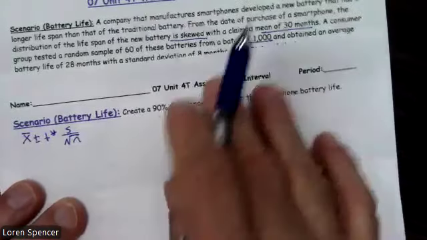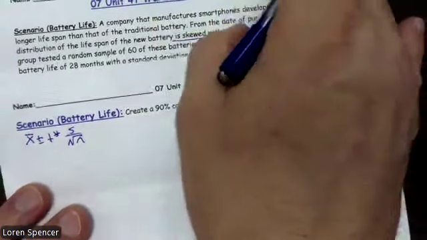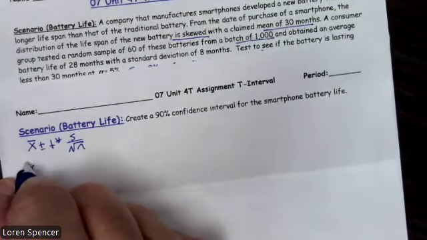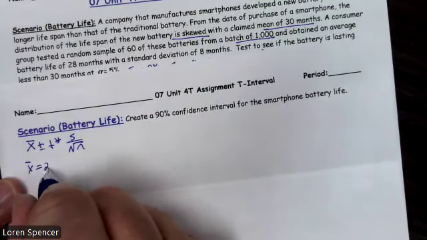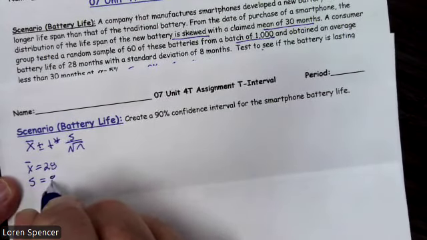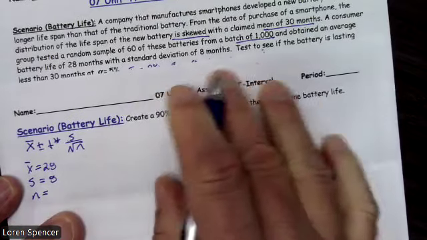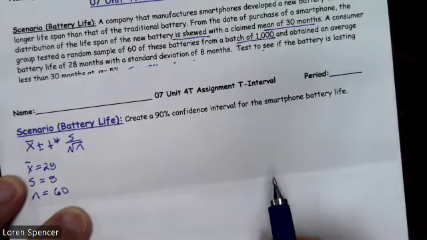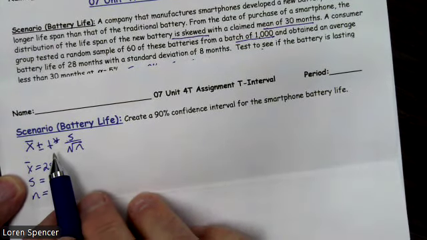They told me I had a sample mean, x bar, of 28. They also told me my sample standard deviation was 8. We also know we have a sample size of 60.